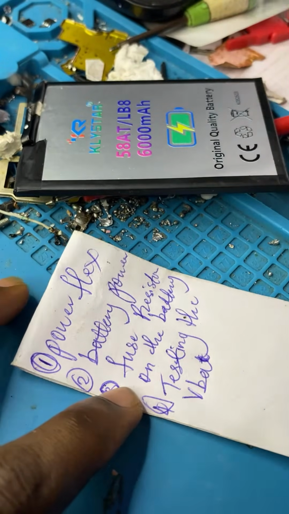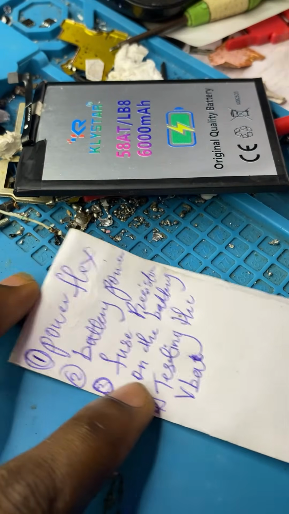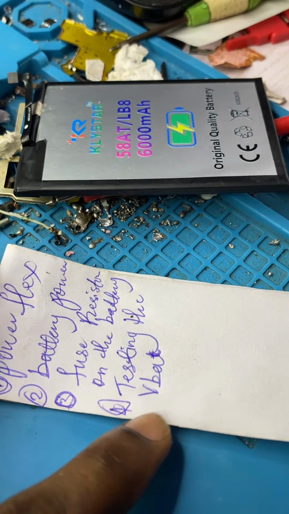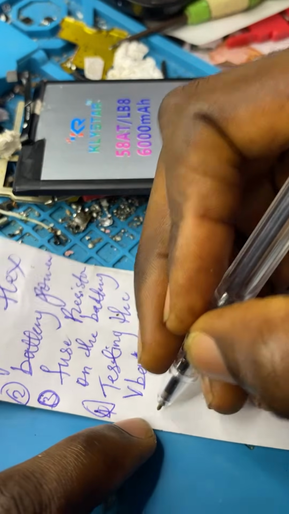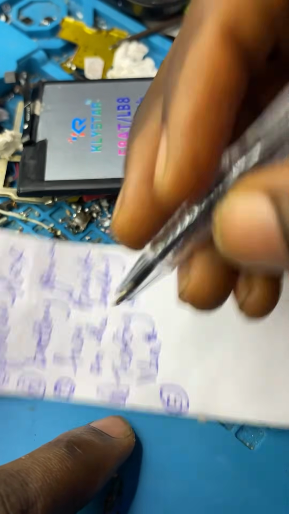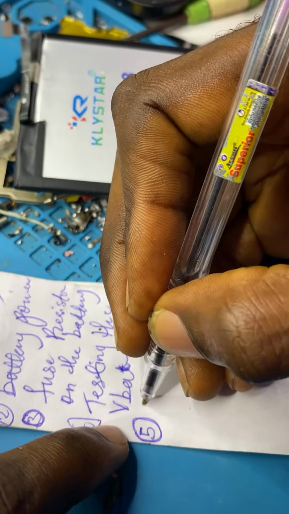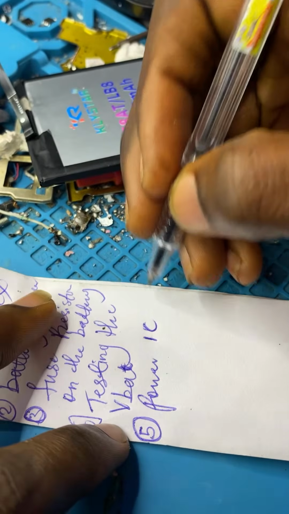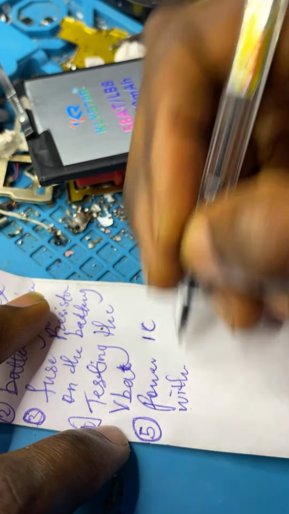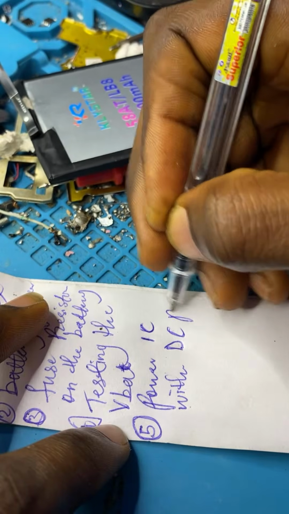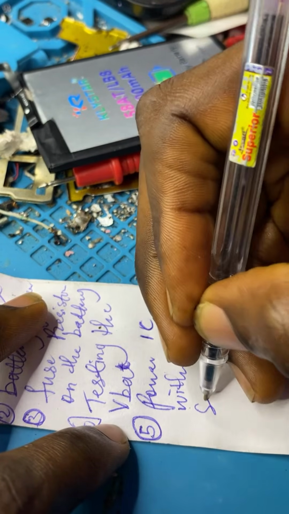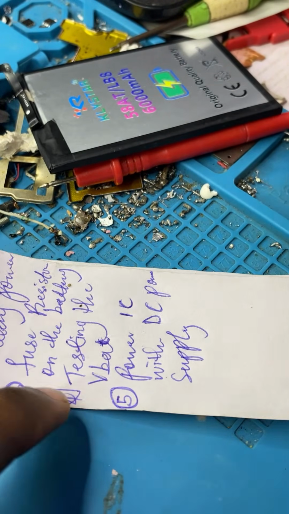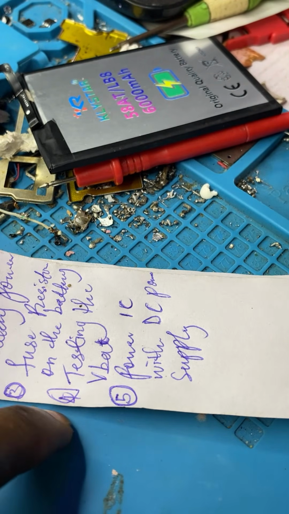Okay. So number 4 is testing the V bar. I tested the V bar and nothing's wrong. Everything is good. So the next thing is testing the power IC with DC power supply. So we are going to test the power IC with DC power supply.